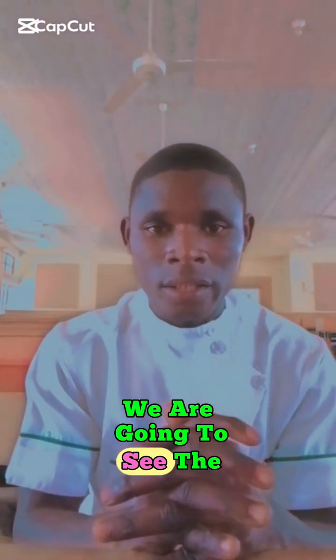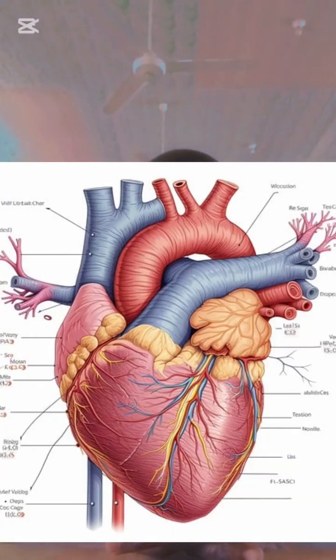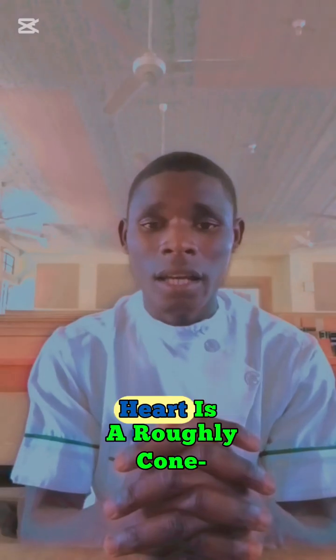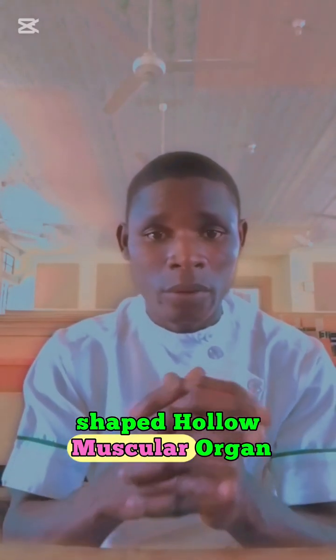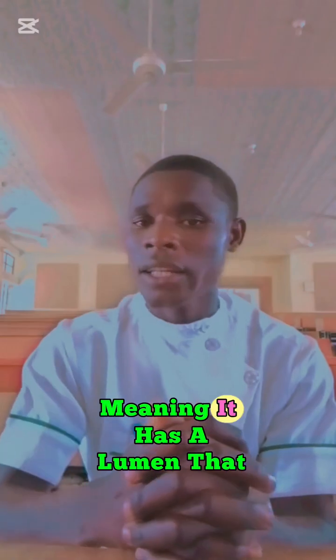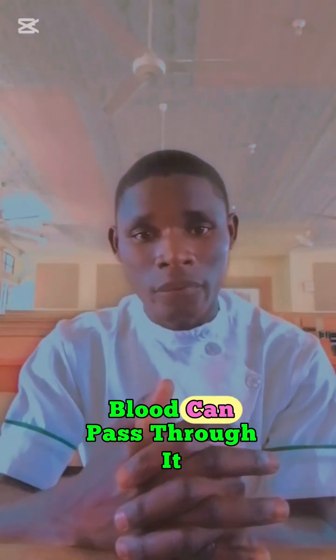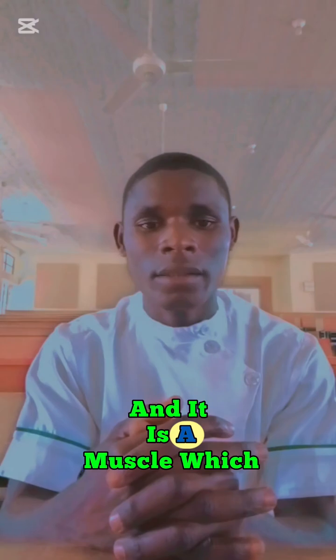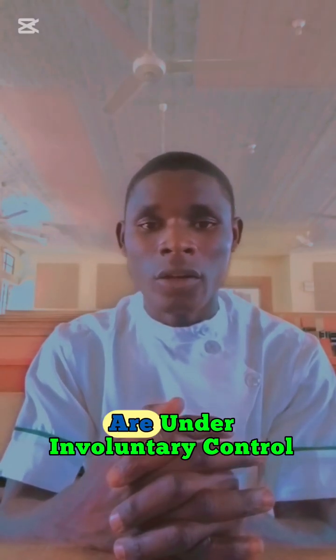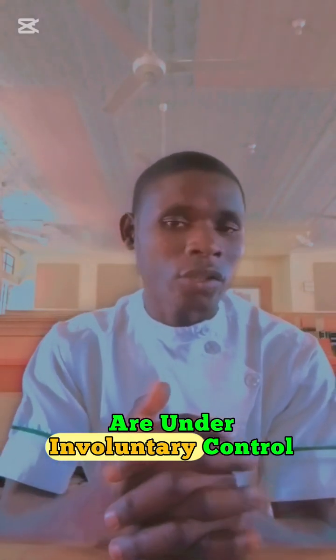Today we are going to see the description of the human heart, or the anatomy of the human heart. The heart is a roughly cone-shaped hollow muscular organ, meaning it has a lumen that blood can pass through, and it is a muscle under involuntary control.